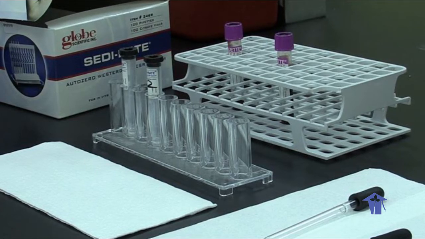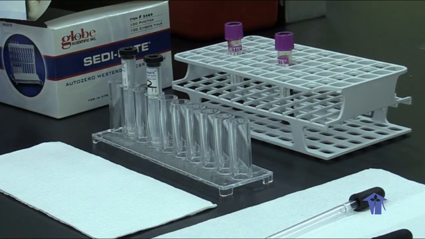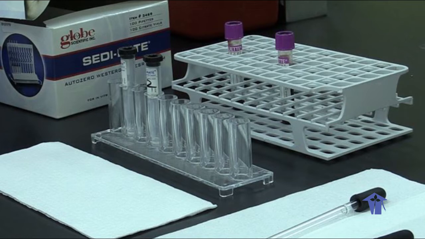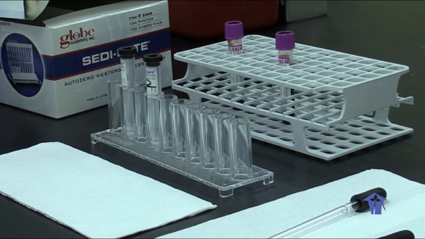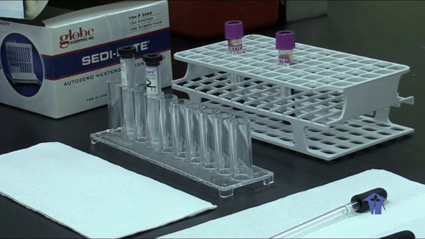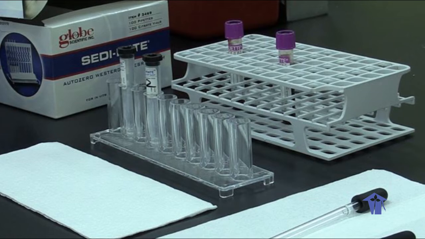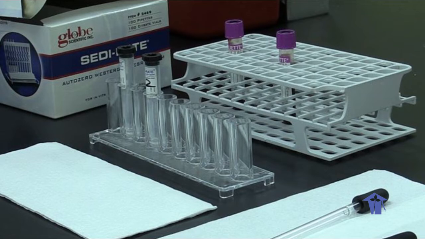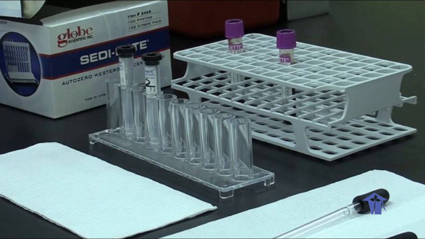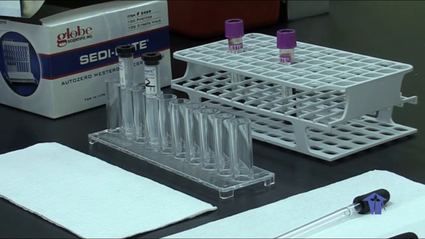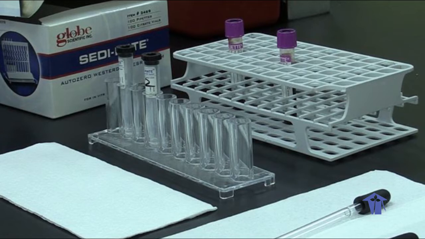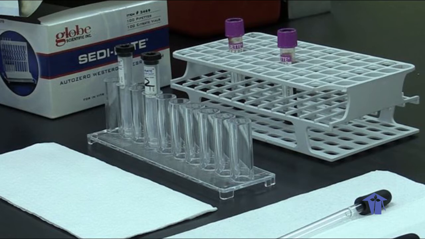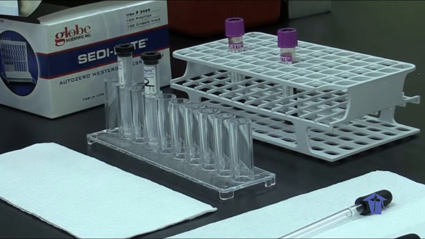There are specific kits that are used. However, these kits are now replaced by an automated method that is used in some of the more advanced labs. However, the method that is used is called the Westergren erythrocyte sedimentation rate system.